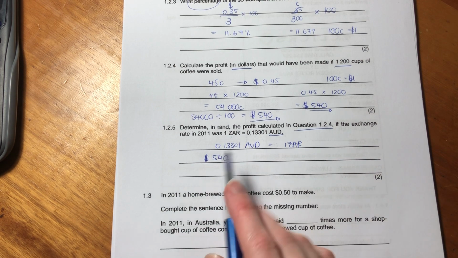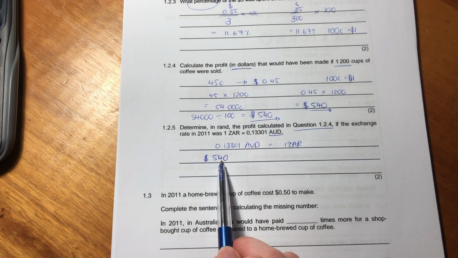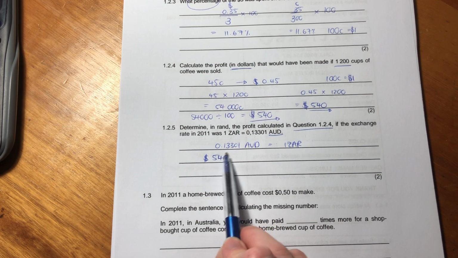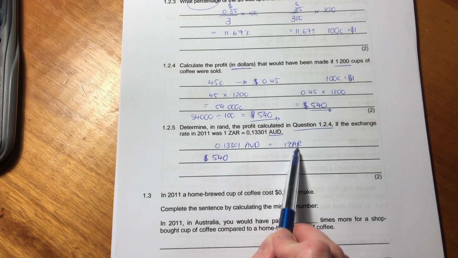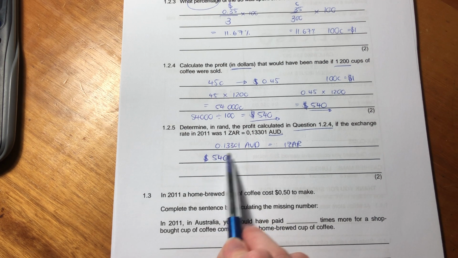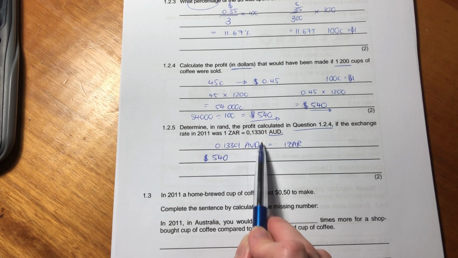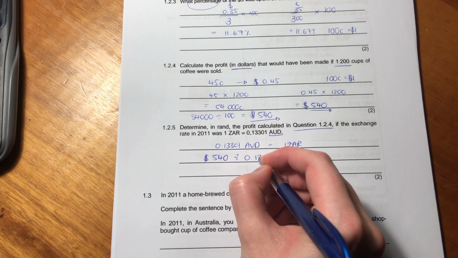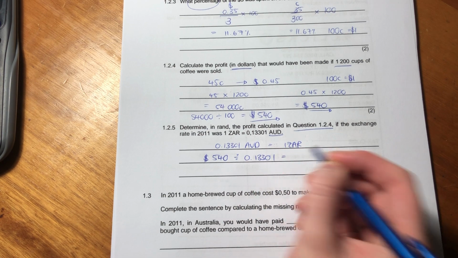Okay, so we know that there's going to be more South African rands than there are Australian dollars, because we see here that 1 South African rand equals a fractional amount or a part of an Australian dollar. So what we actually do here is we divide by this amount, okay?